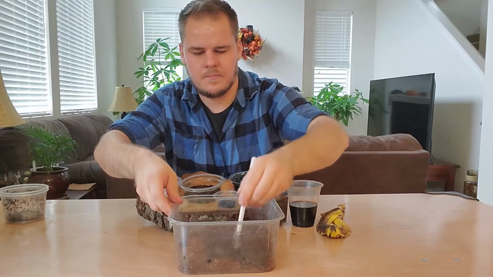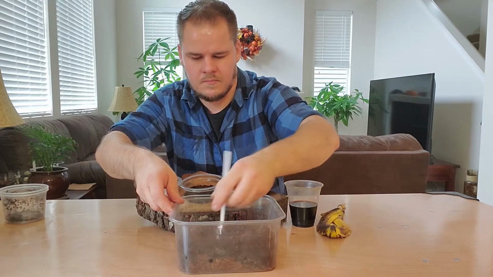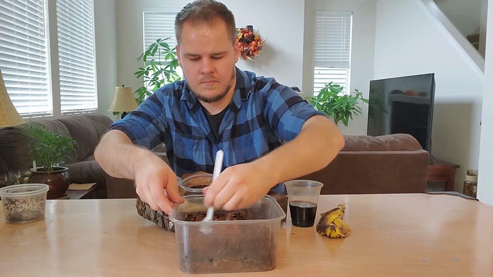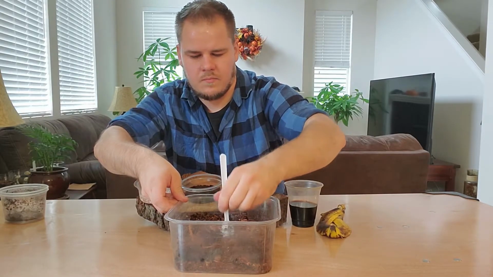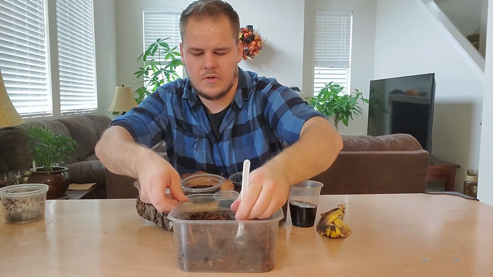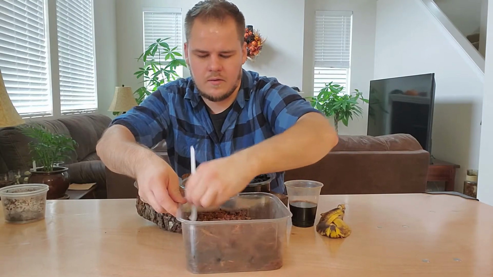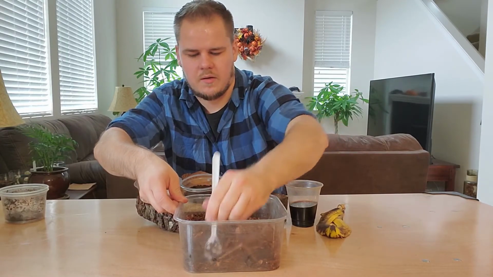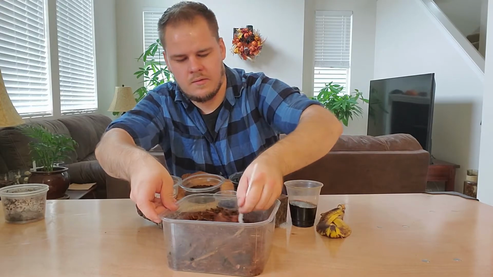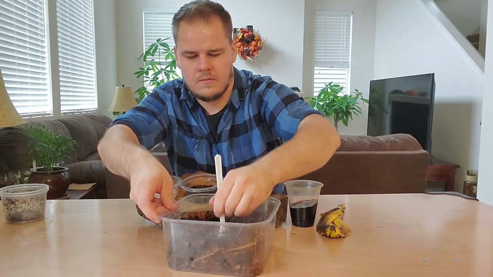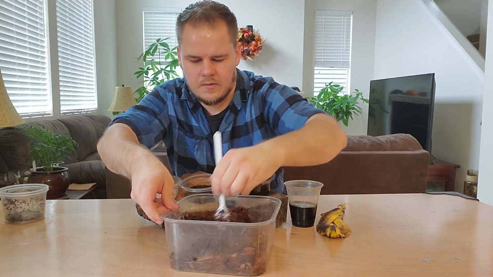Mix this up. The shredded up bark is pretty dry, and the coconut coir I just made this morning, so that's pretty wet, which will balance it out a little bit.